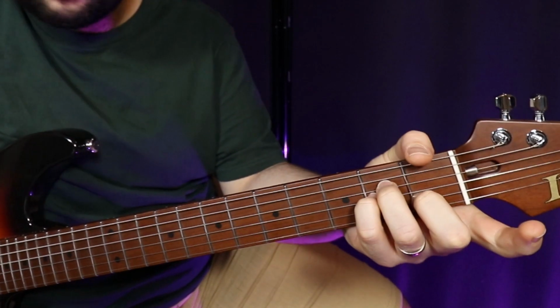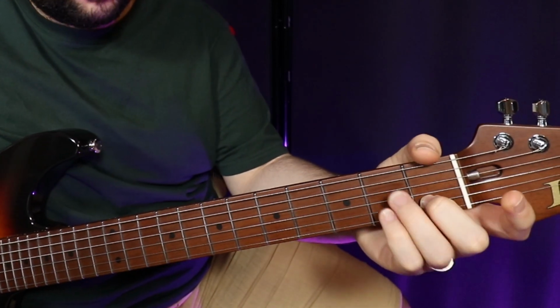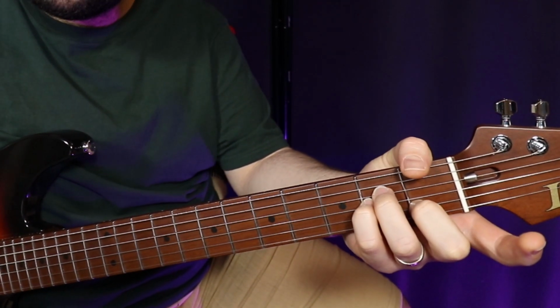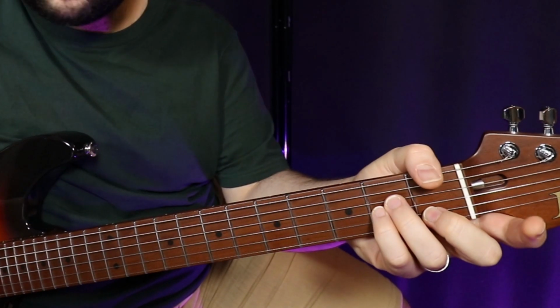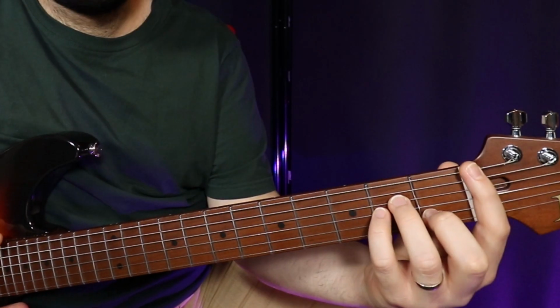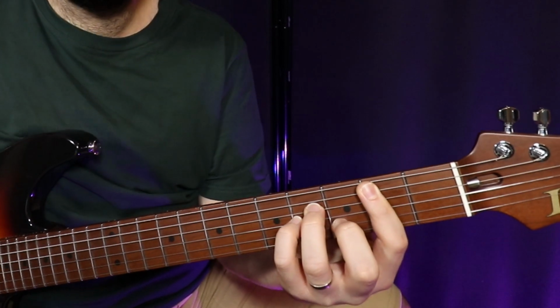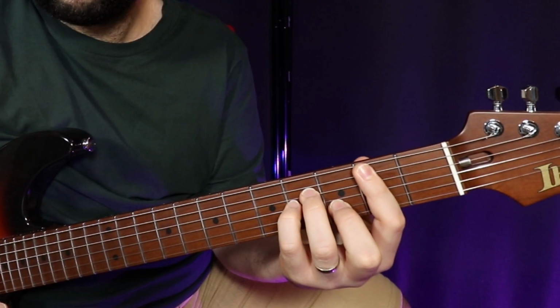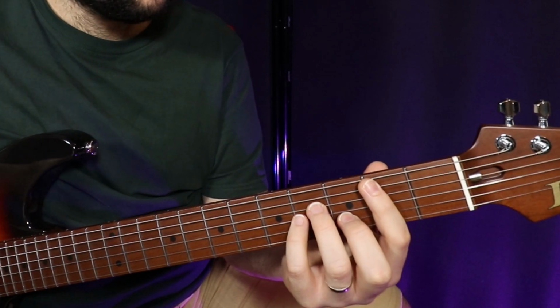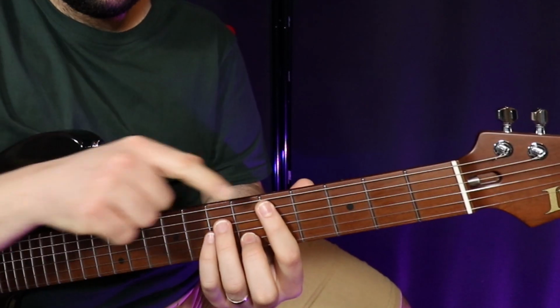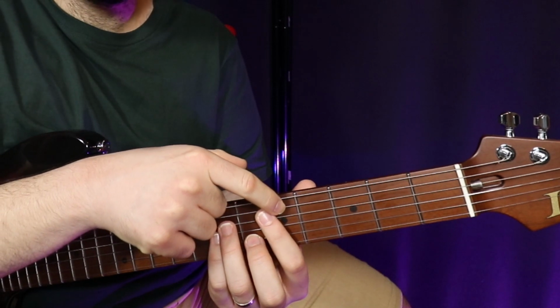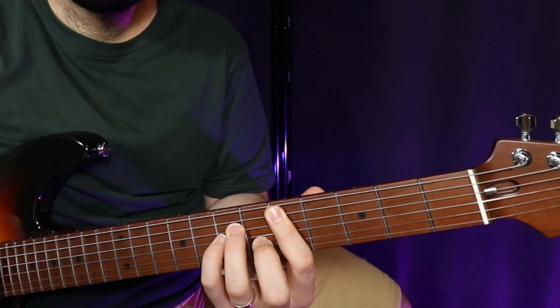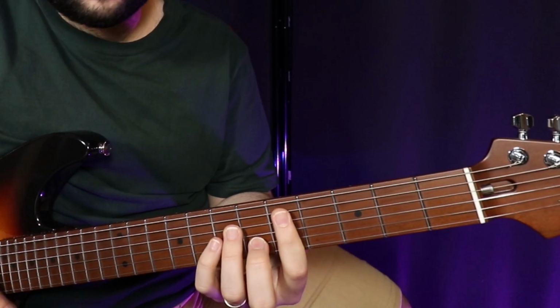swap the fingers, so we play with our 2nd, 3rd, and 4th. And we're going to do the same thing. Let's play a B minor now. So 2 frets up, and I have a B minor chord. If I want to play a D minor, I go to the 5th fret, because I know that this note right here is a D, and I play a D minor.